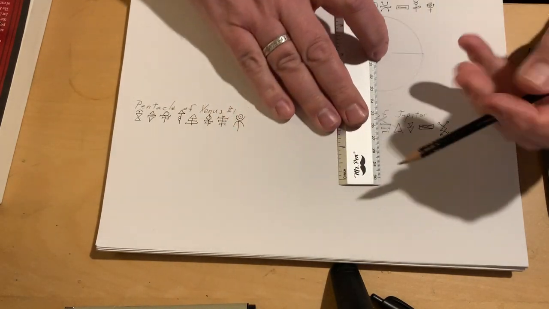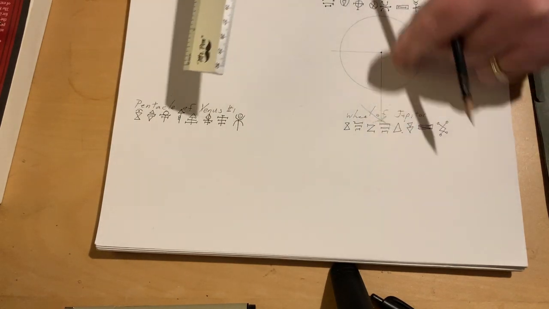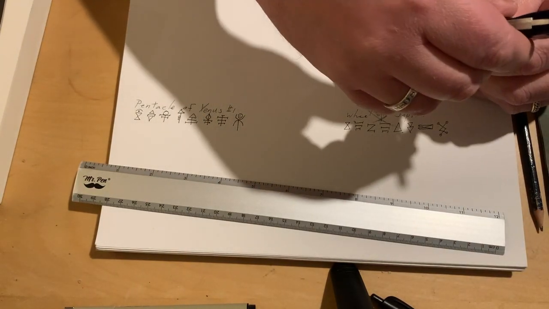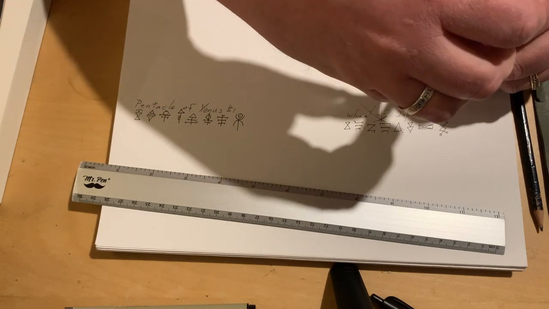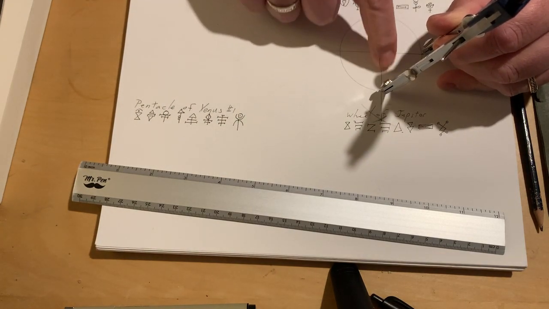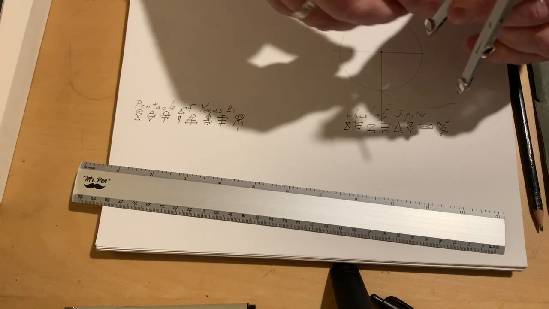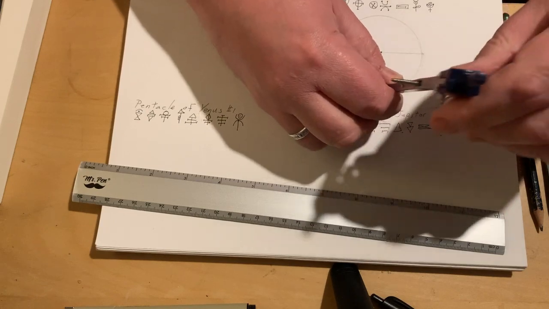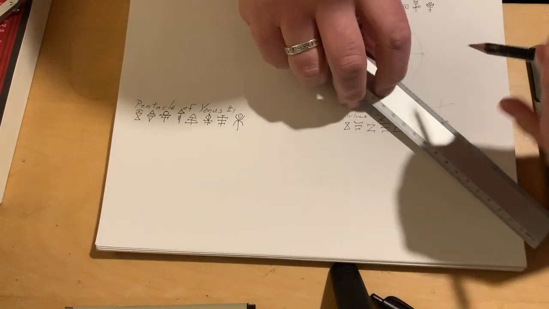But here's my 90-degree angle. I will then want to subdivide each of these angles. And I do that again by measuring off from the center of the angle a known distance, which is the arc, which has a specific radius, and doing this twice, each in one direction, like so, again using my pencil.